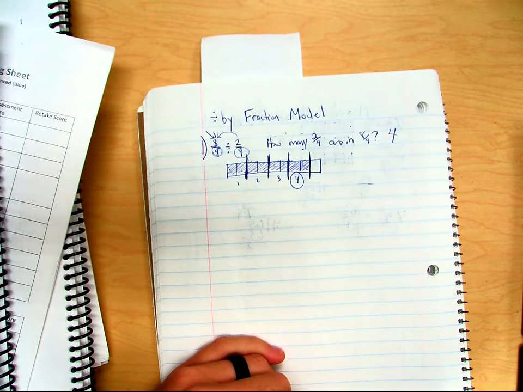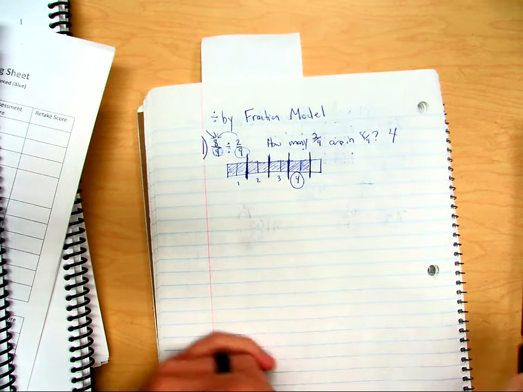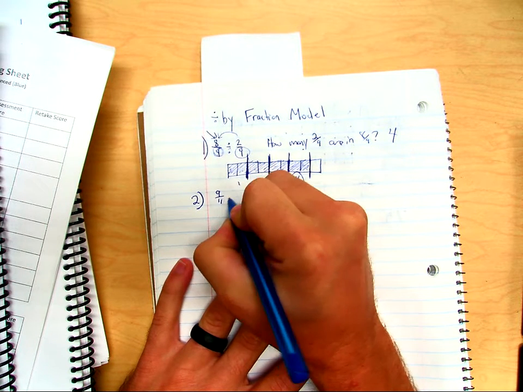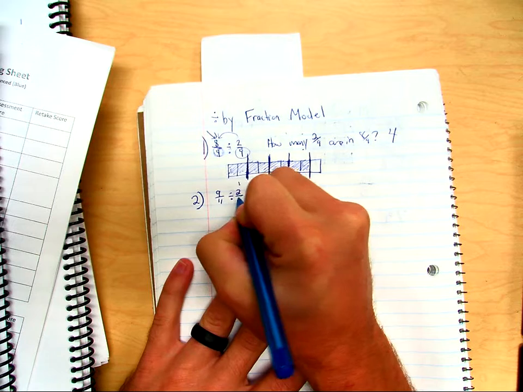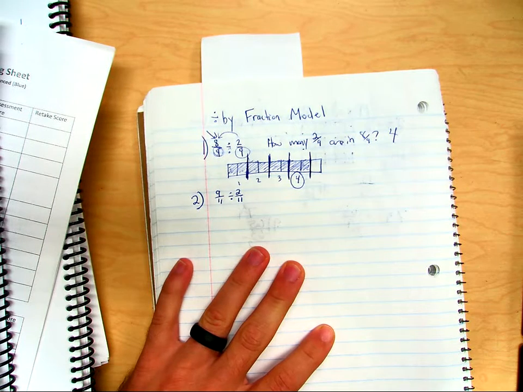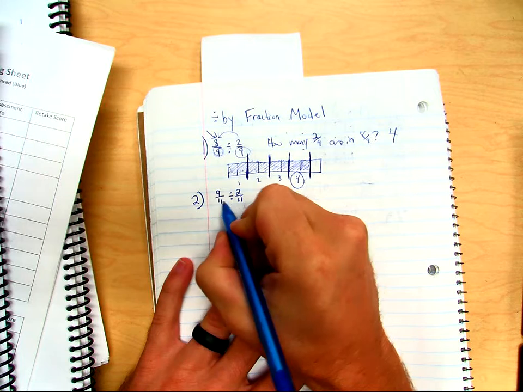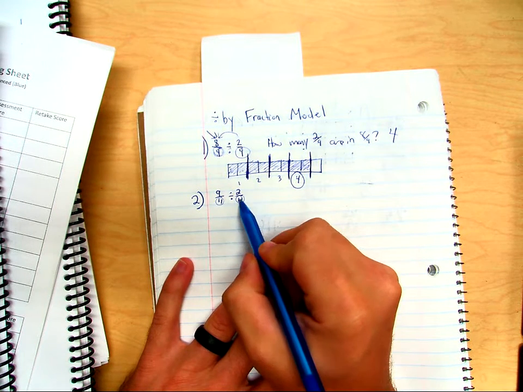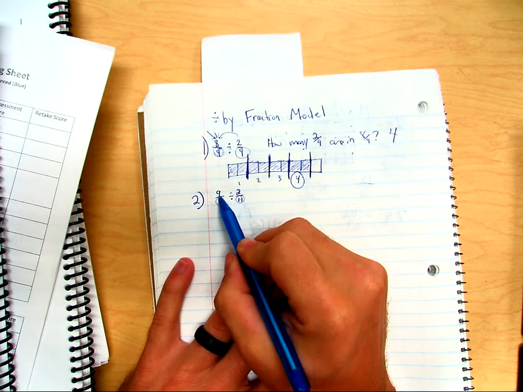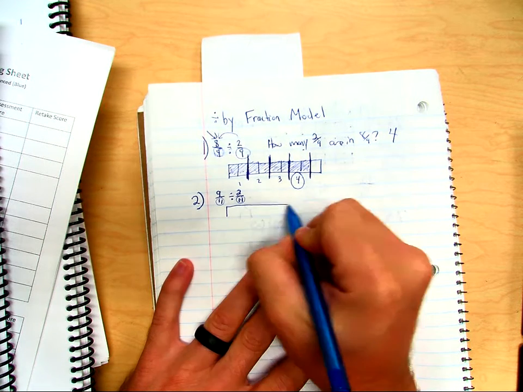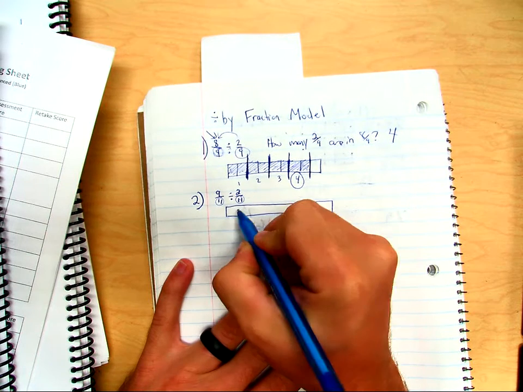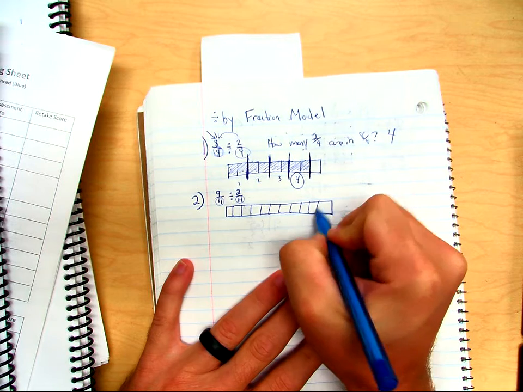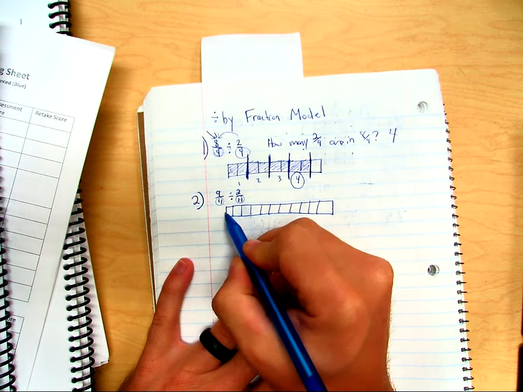Next one I want to try will be one that is very similar but looks a little bit different. So if I said 9/11 divided by 2/11, what would happen here? Again, 11 is my denominator. I want to know how many times can 2/11 go into 9/11. With the denominator of 11, it means my whole is going to have 11 pieces. 2, 3, 4, 5, 6, 7, 8, 9, 10, 11. And 9 out of the 11 are shaded.